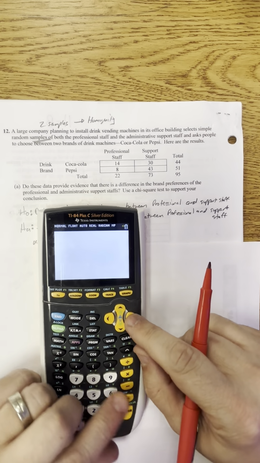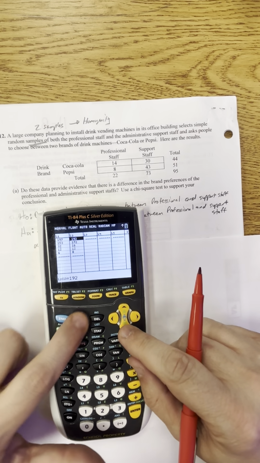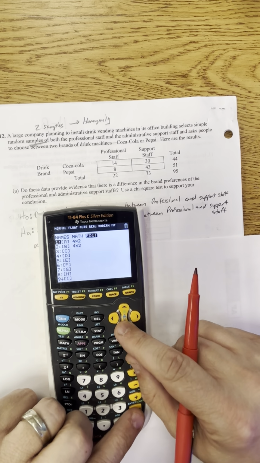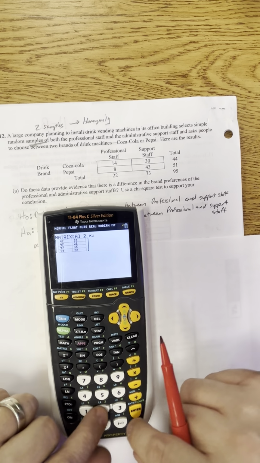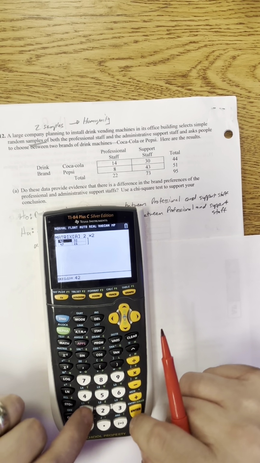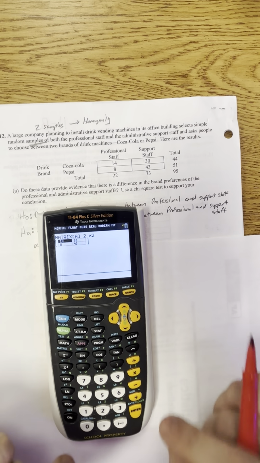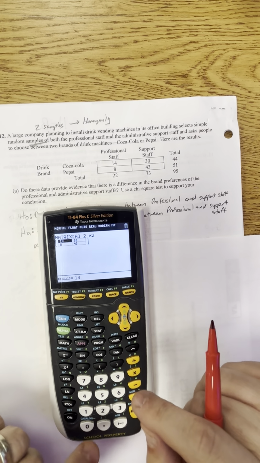And then I'm gonna go stat edit. No, I'm not, I'm sorry. I'm gonna go second matrix. And then I'm gonna make this 2 by 2. So I go to 2 by 2. We had a 4 by 2 in there before. And I type in the numbers. No totals column, no totals column.